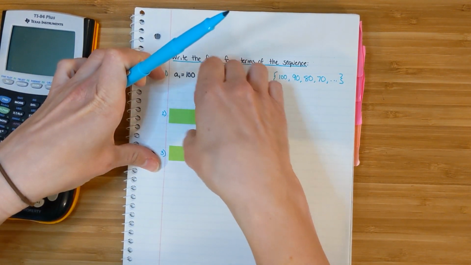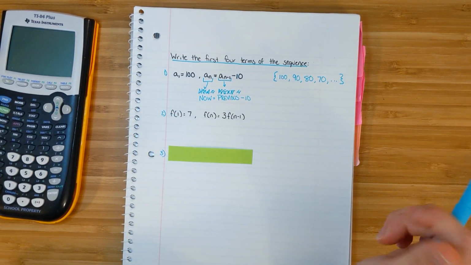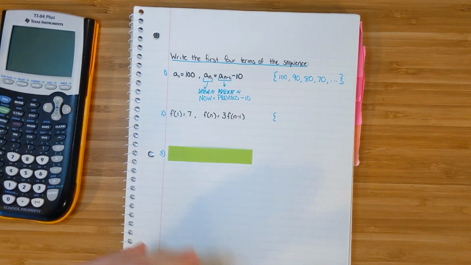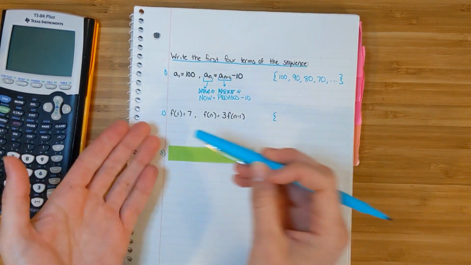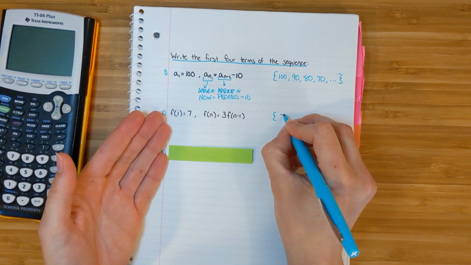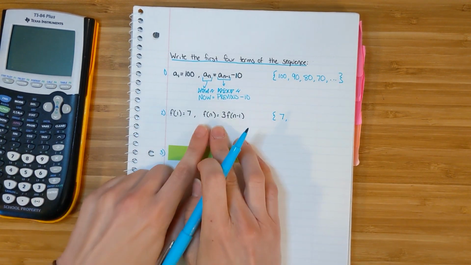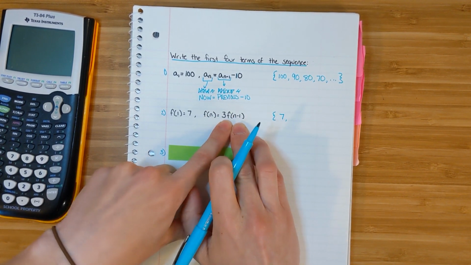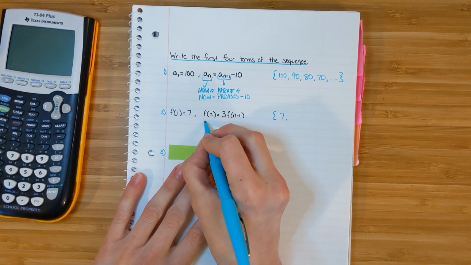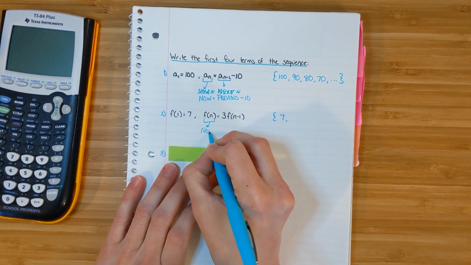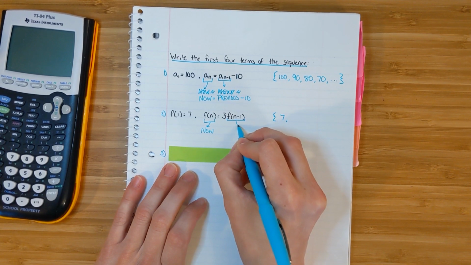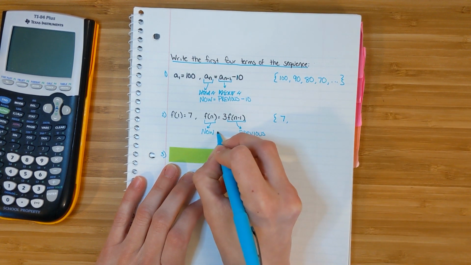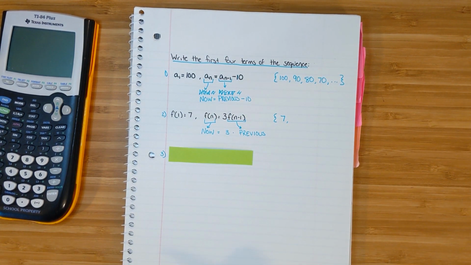So let's look at another example, and hopefully I don't write the wrong thing down again. All right, I'm going to set myself up with a little answer box. Here's your sequence in recursive form. The first term is 7. Awesome, there's one of the terms that I have to write. And this says the term that you want now is 3 times the term you had before. So again, this represents now. F of n minus 1, take the whole thing out, that's previous. And they're just saying it's now equals 3 times previous.